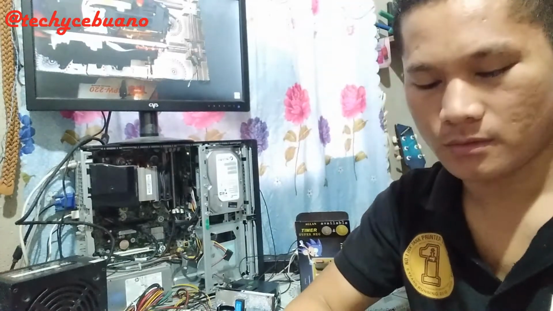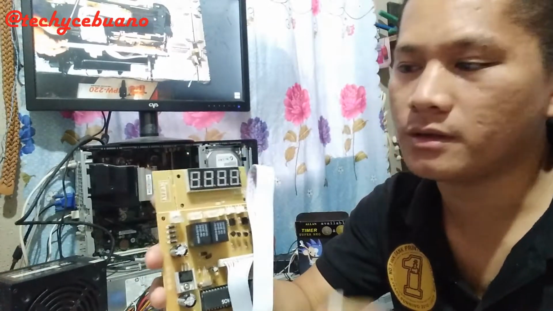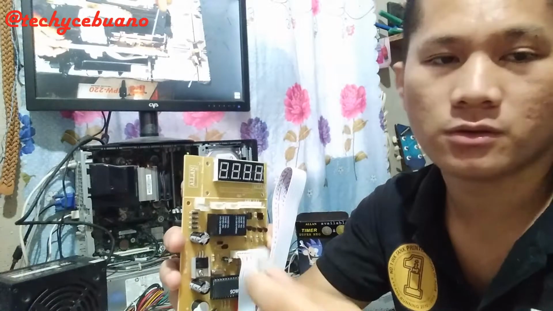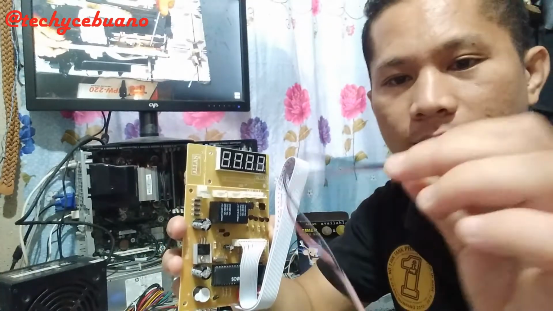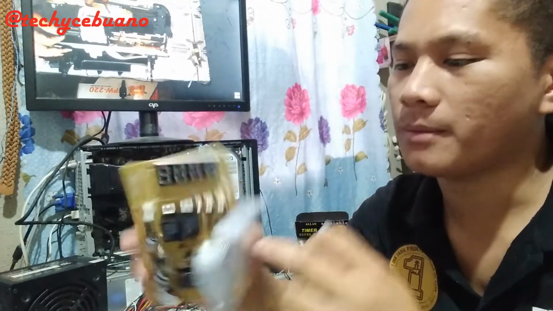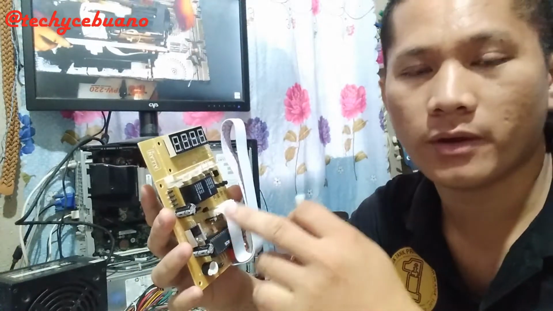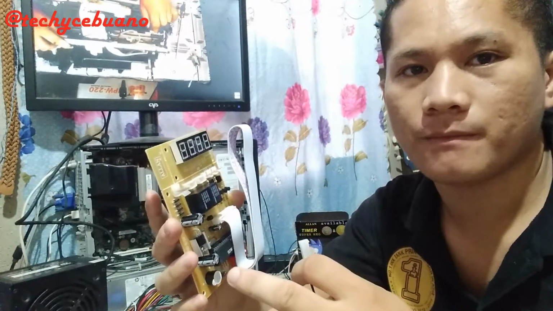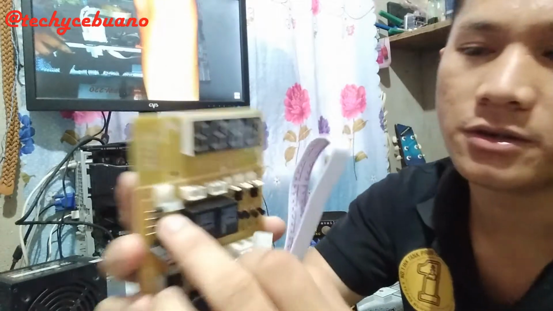Okay, so the first thing that you must do is to check if the timer is okay. So supply the 12 volts. The timer needs 12 volts, so we need to connect it to our power supply or transformer or adapter. So we're going to use this wire and we insert it here.